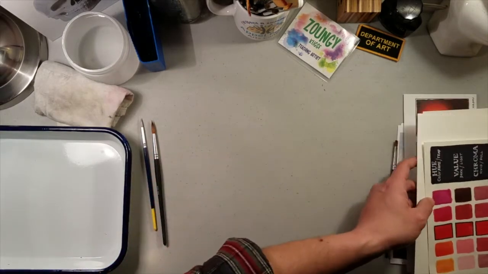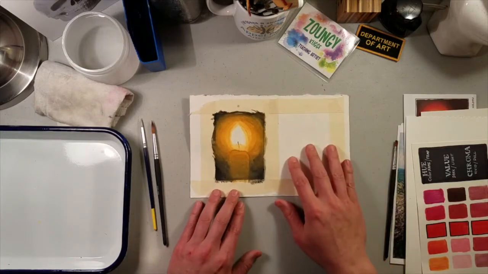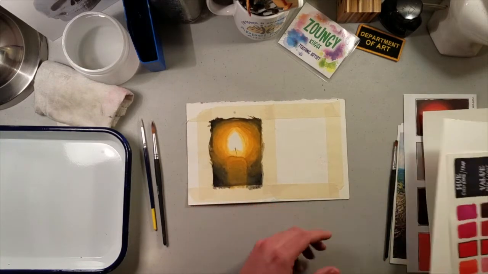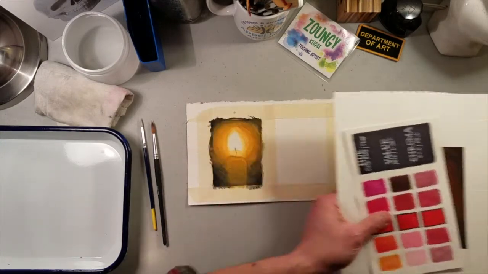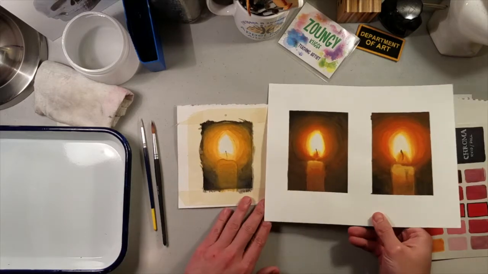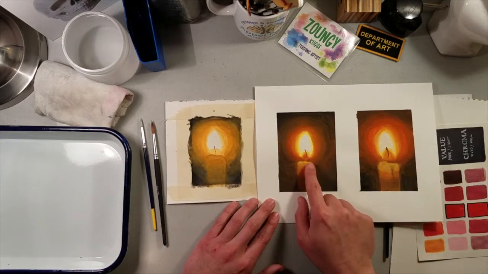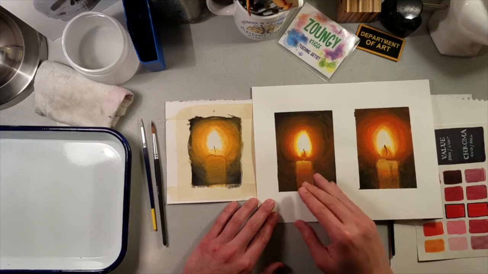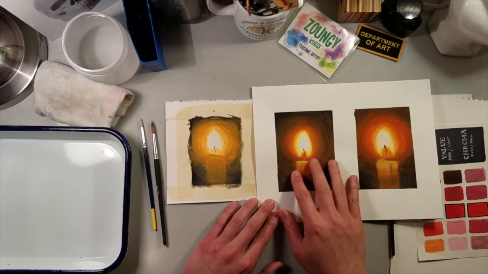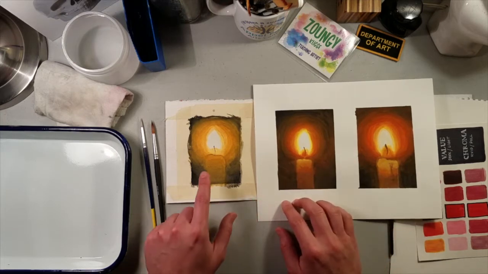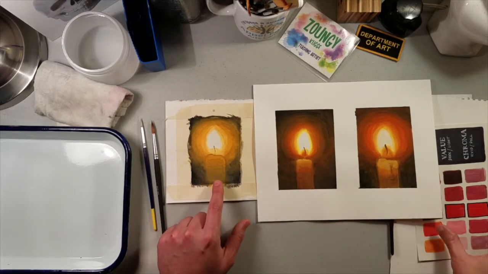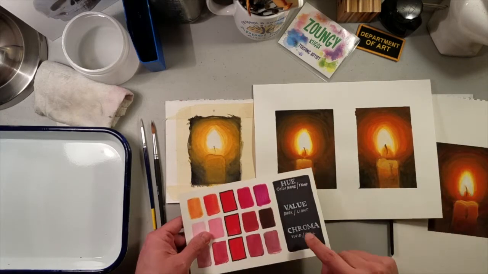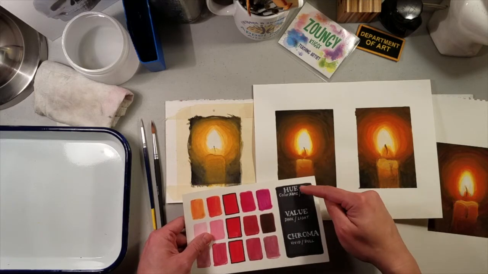And I want to show you this painting here as an example. Let's just compare it to these. In these versions of the painting, I used hue, value, and chroma to create the brightness illusion. In this painting, I did not use chroma. I only used hue and value.